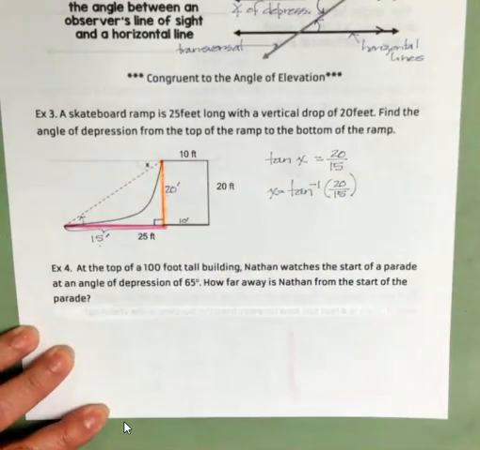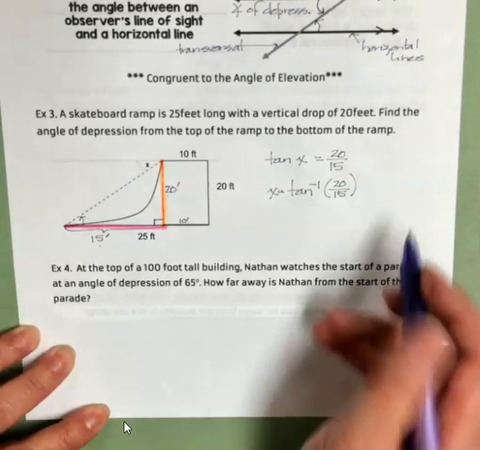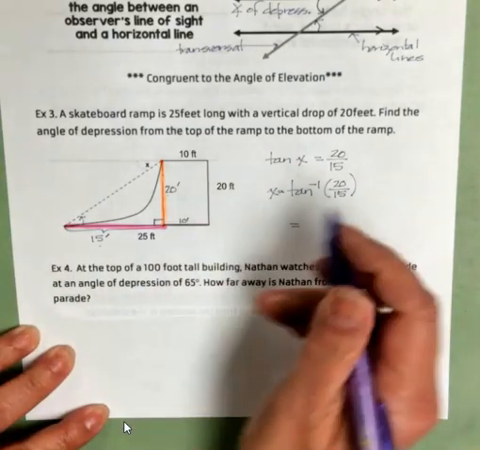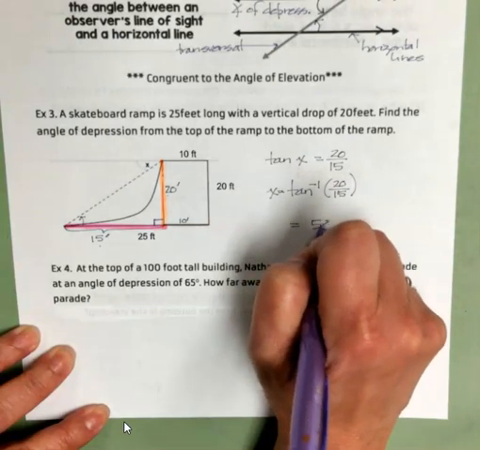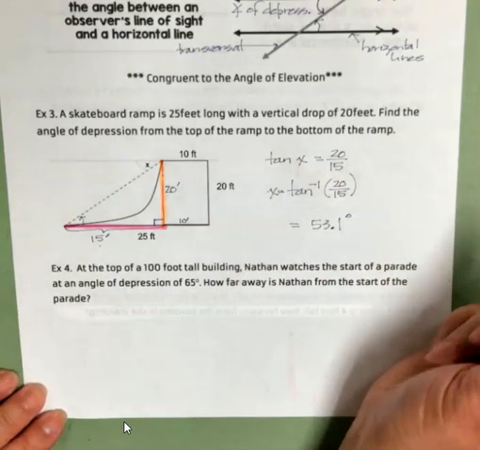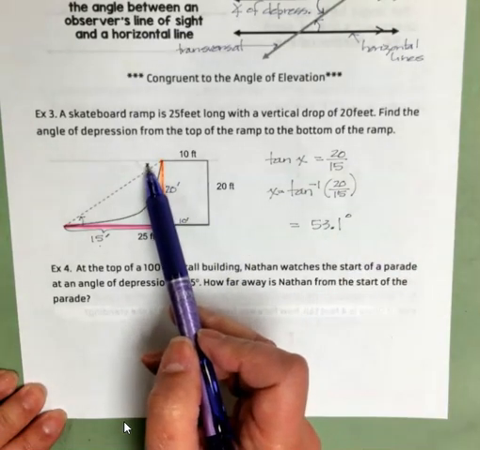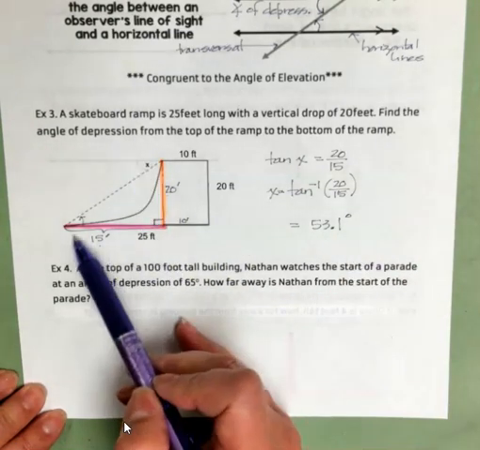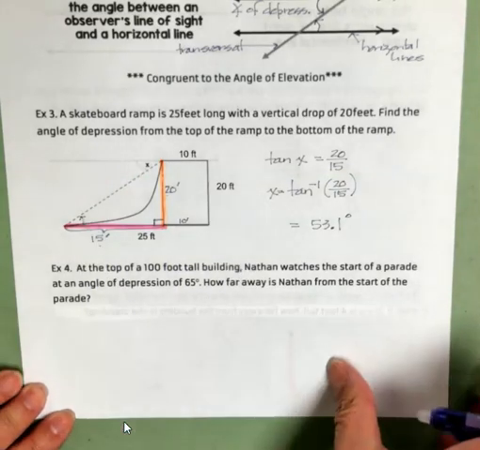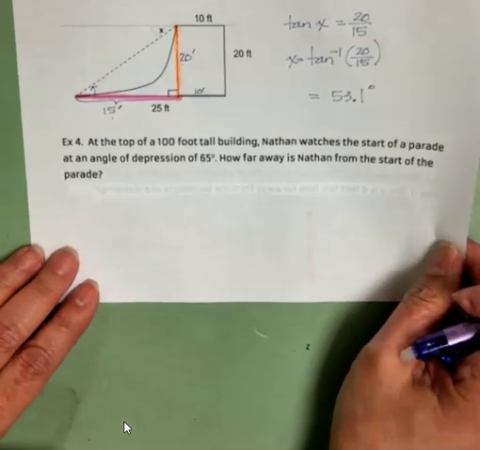And when we plug that in our calculator, we get x equals 53.1 degrees. Okay, so here's the chance where we took the fact that the angle of depression is congruent to the angle of elevation. Okay, example 4.